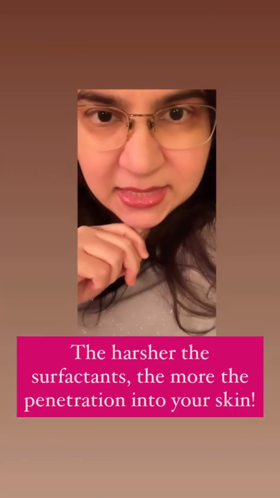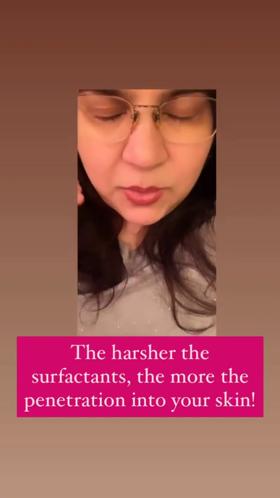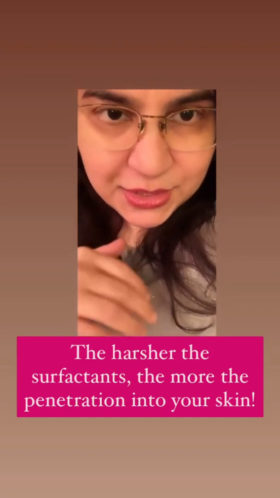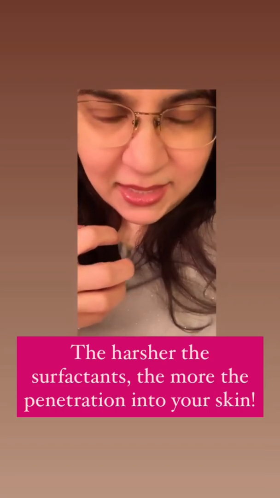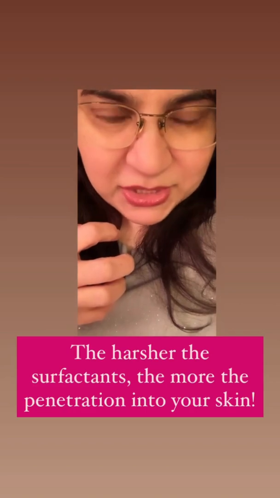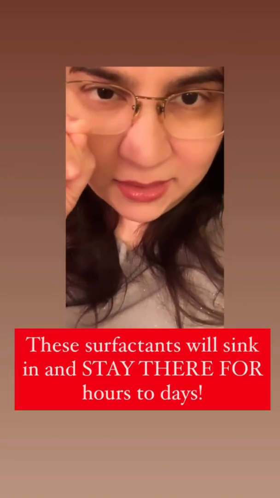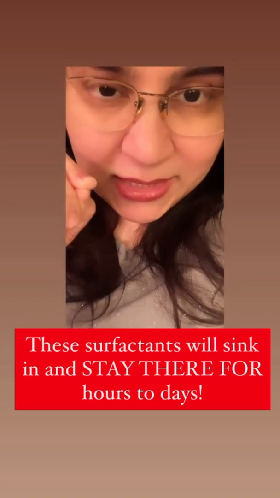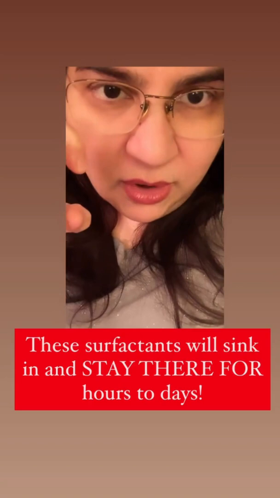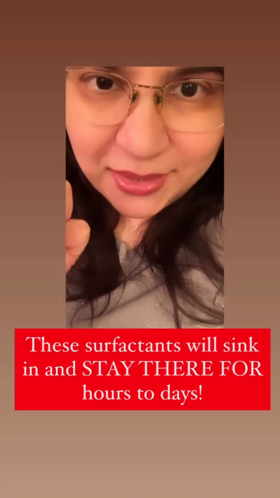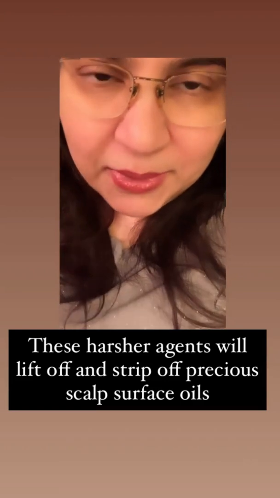Studies indicate that the use of really harsh sulfates, really harsh surfactants, matters. The harsher the surfactant, the more that cleansing and the greater the quality of penetration. These fat-loving tails are going to sink really inside your corneocytes, your skin cells, and they're going to lift it off. And they're going to also stay there. So lifting off the dirt, they're also going to lift off really, really precious oil.